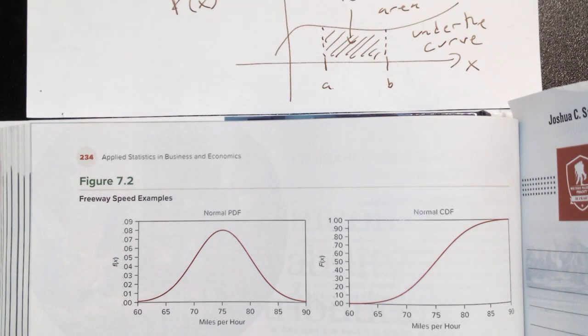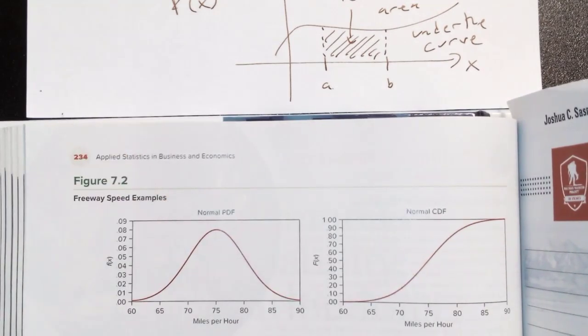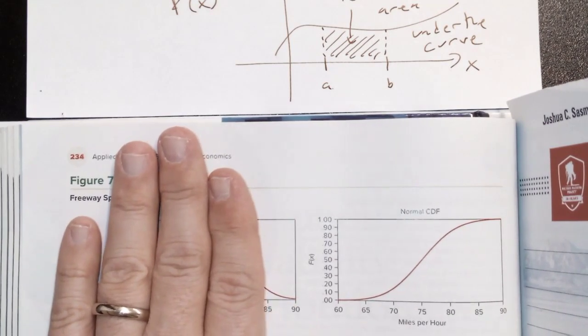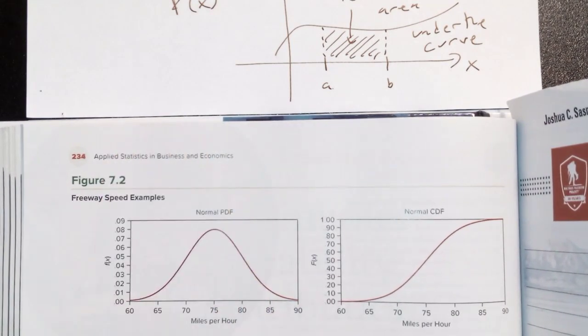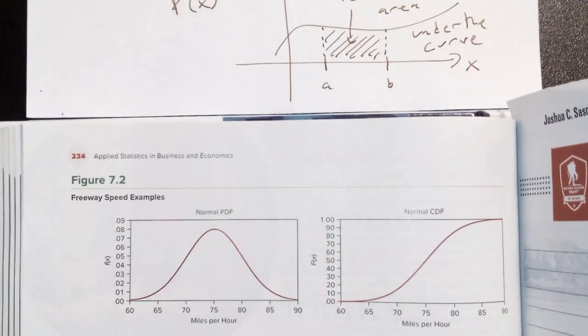I can spread that out and I can measure an area under this curve. And I can get, say, what's the chance of somebody going between 70 and 80 on this road? I could measure this area under the graph. What's the chance somebody's going faster than 85? I could measure this area under the graph. What's the chance somebody's going slower than 60? That's really, really small, isn't it? But I could find out a way to measure the area under this graph.